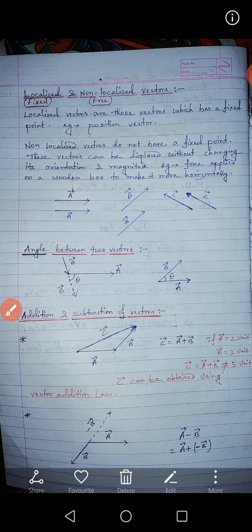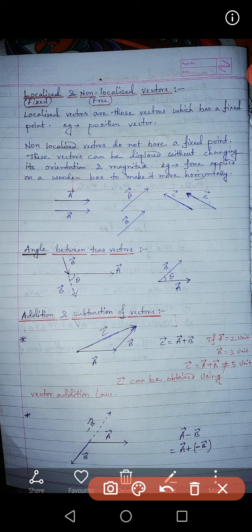Now let us discuss the angle between two vectors. Suppose here we have two vectors A and B. Always remember that they will make an angle either by their tail or by their head. That means the point where they make the angle should be the point where both tails meet or both heads meet.